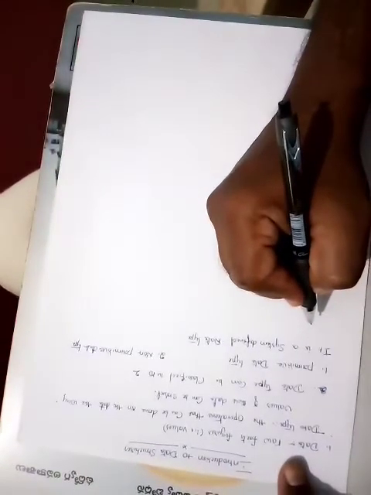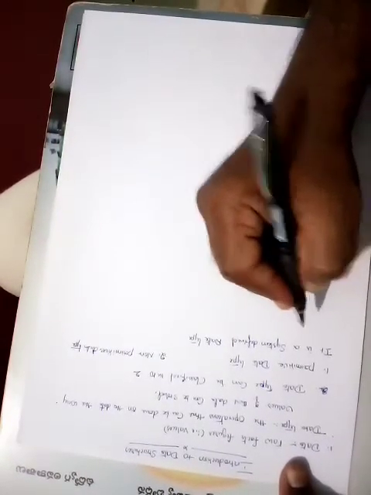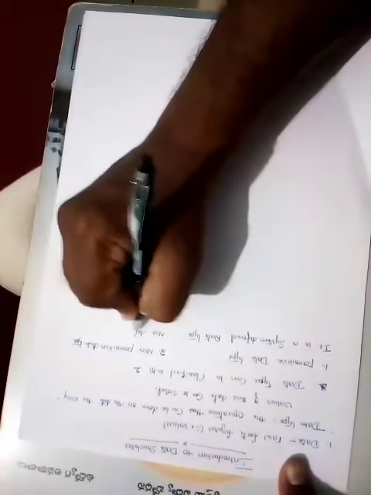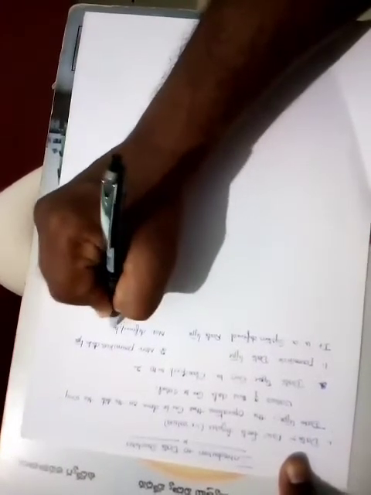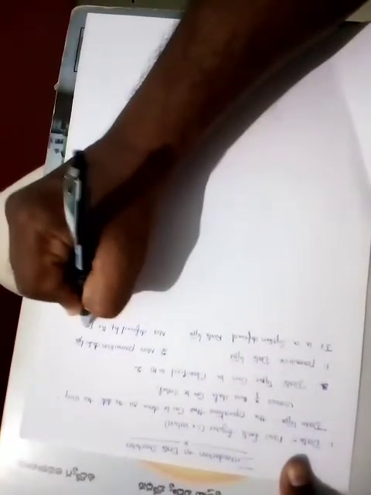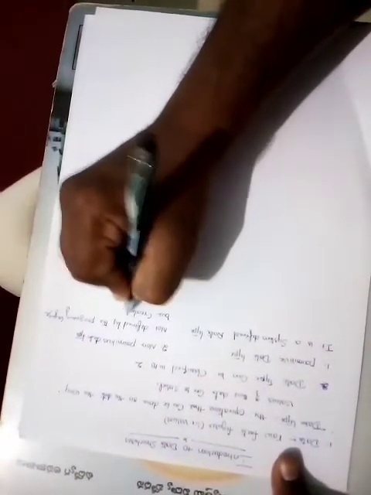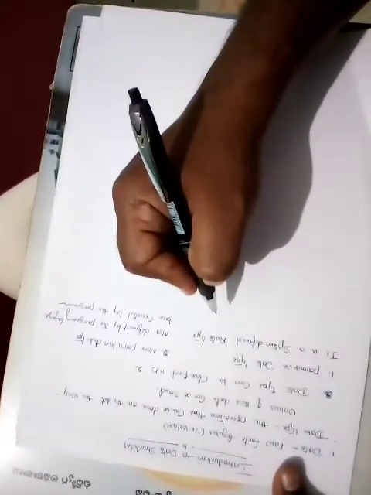Whereas a non-primitive data type is not defined by the programming language. So it is not defined by the programming language but created by the programmer. So it is created by the programmer.